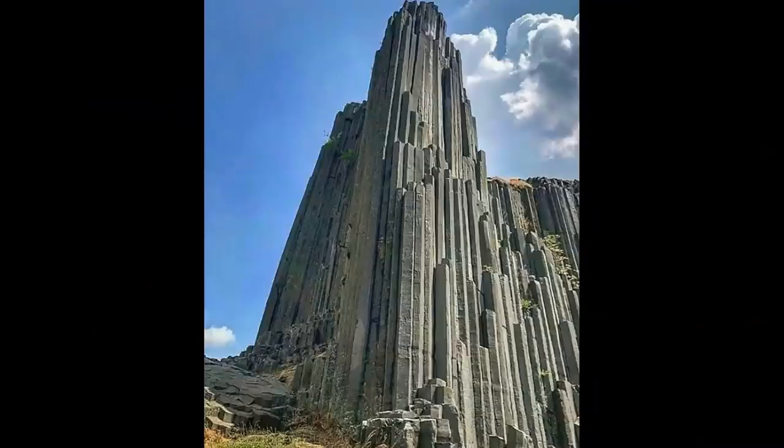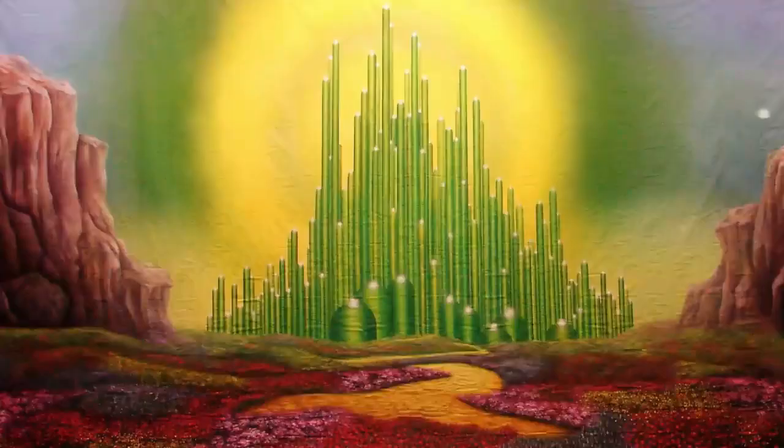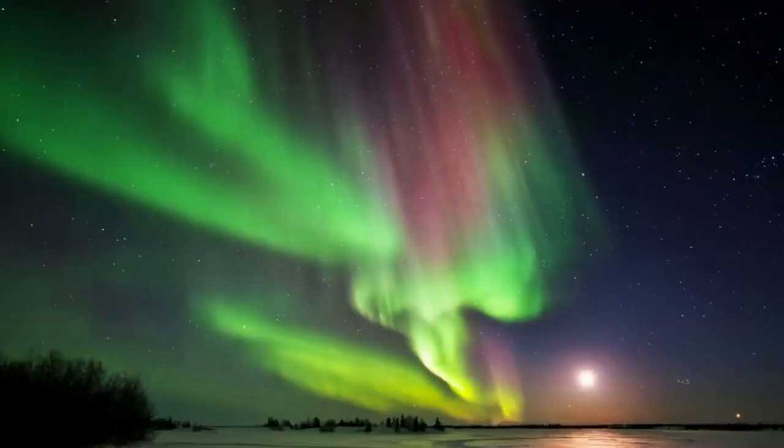Basalt columns. The magnetic tree of life at the center, also cut down in our history. The Emerald City. What else emits an emerald green glow? The Aurora Borealis. The Northern Lights.